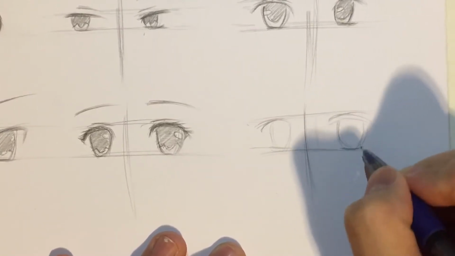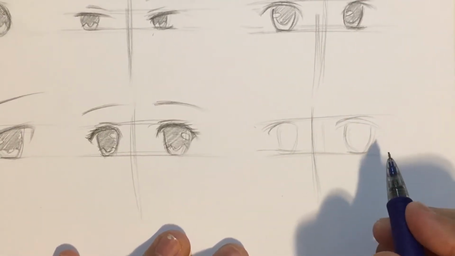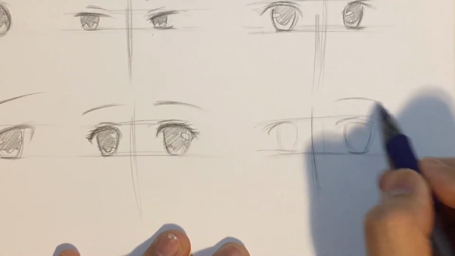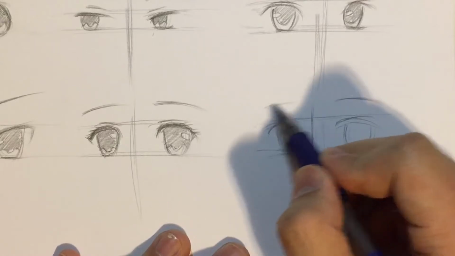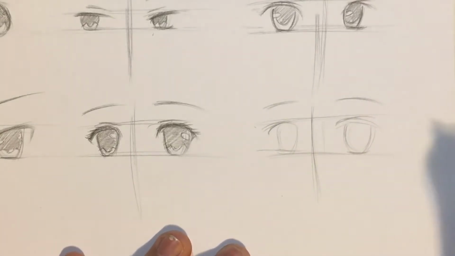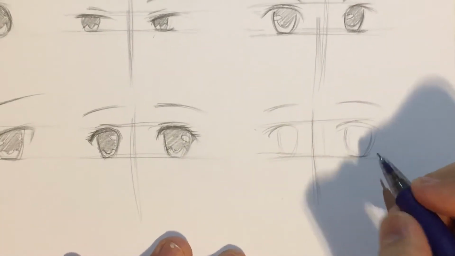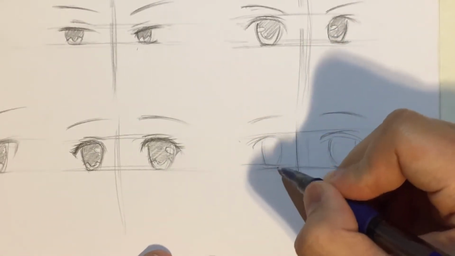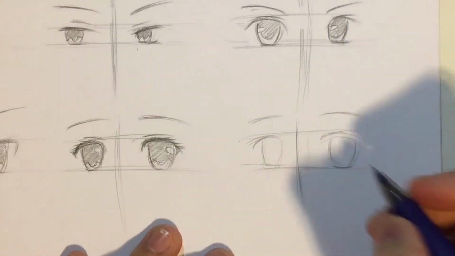And I'm gonna give her a thick lower line of the eye, and I'm also gonna give her some more exquisite shading for the pupil.